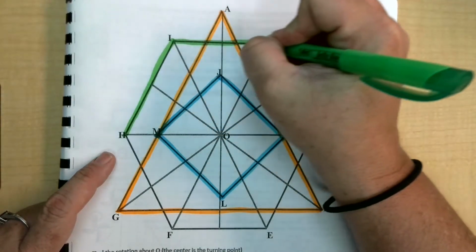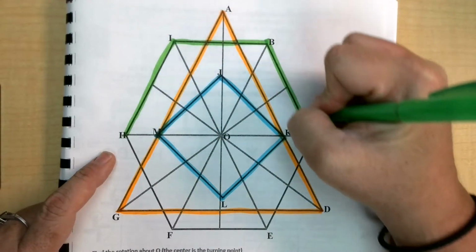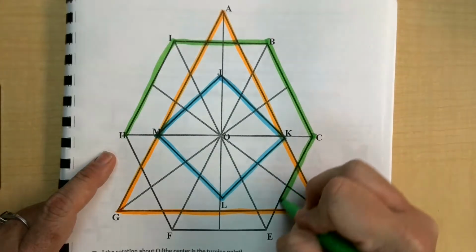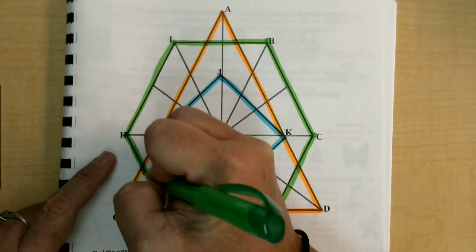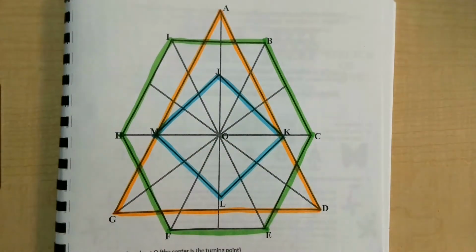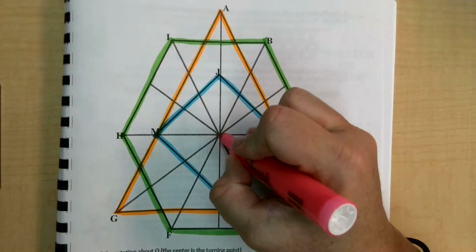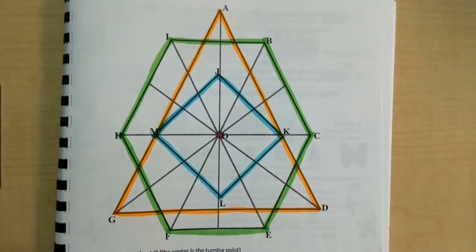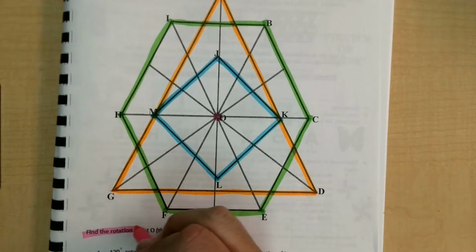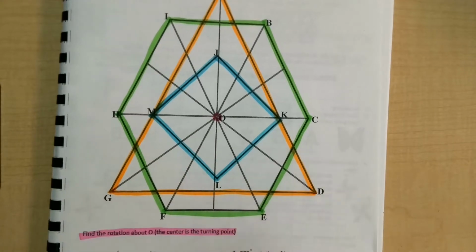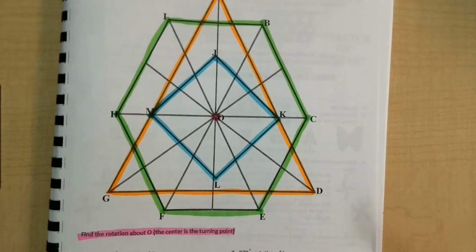I like using the colors because it helps our eyes distinguish what shapes. Otherwise, the lines start overlapping in our head and we start to get confused. So notice that we have point O, and I'm going to put a pink dot here around point O. And so if you look at my directions, it says we're going to find the rotation about O. O, that center, is what we're calling the turning point.